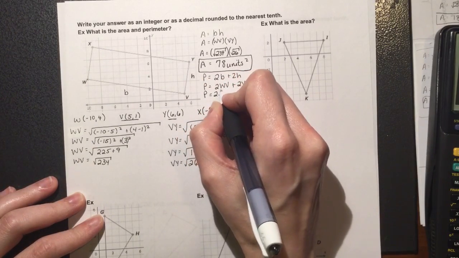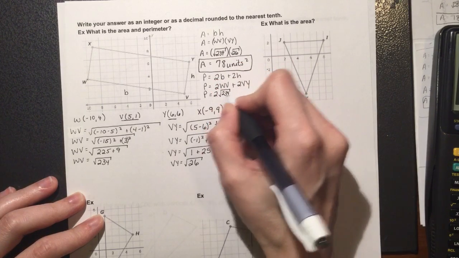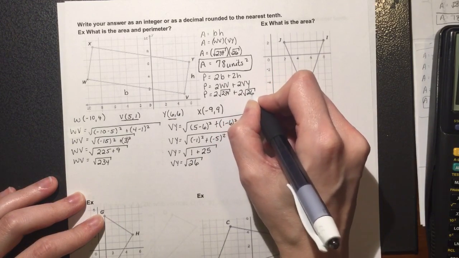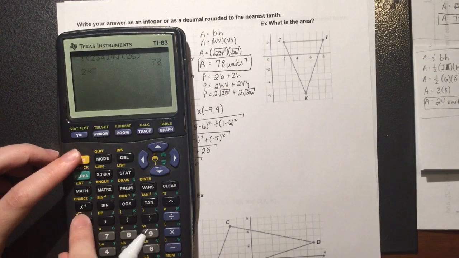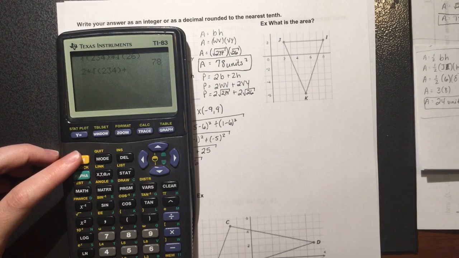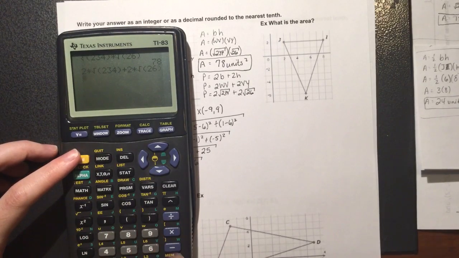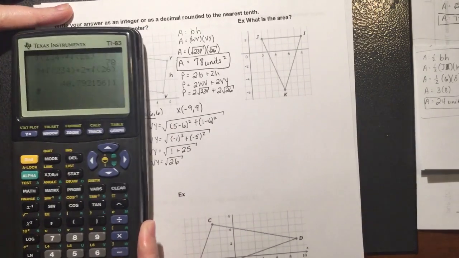So perimeter is going to be equal to 2 times the square root of WV, which is 234, so 2 times the square root of 234 plus 2 times the square root of 26. So when we enter this in the calculator, I'm going to do 2 times the square root of 234, close parenthesis, plus 2 times the square root of 26, and that gives us 40.792156661.